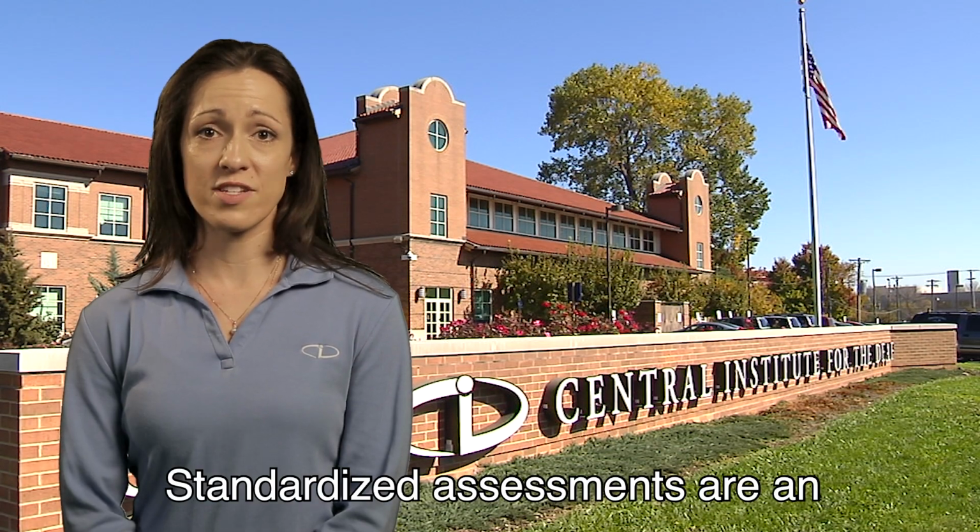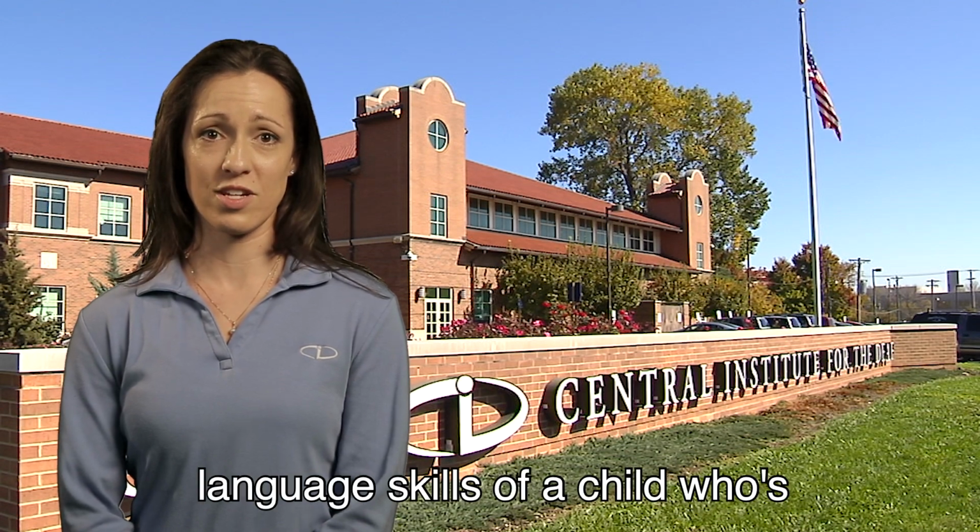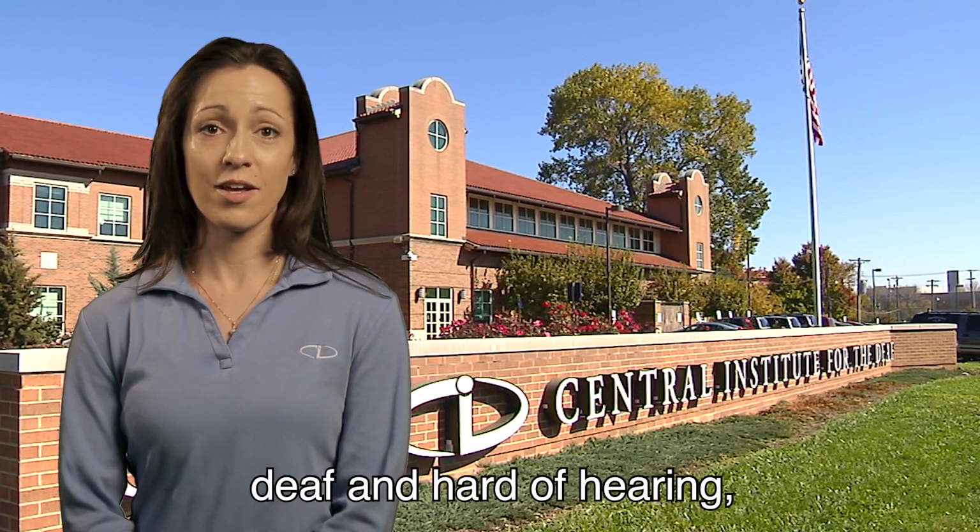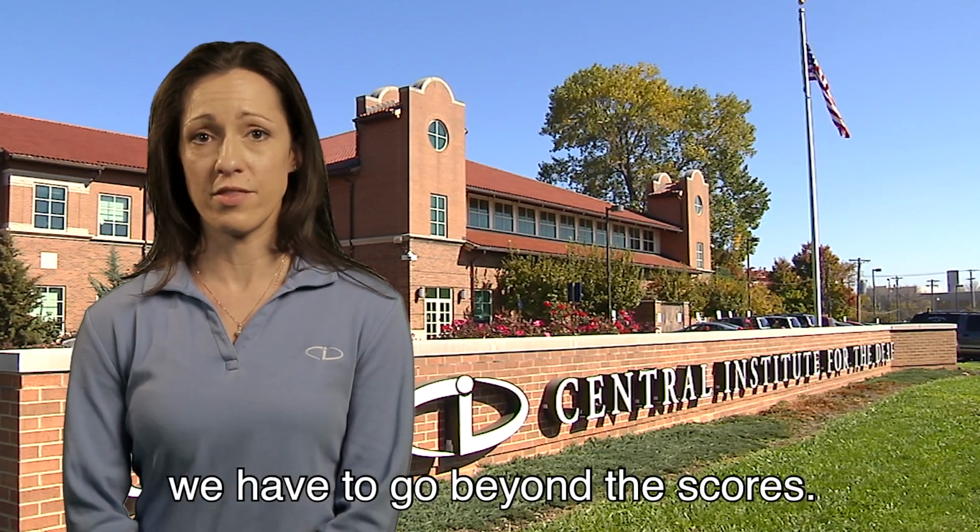Standardized assessments are an essential tool in evaluating the language skills of a child who's deaf and hard of hearing. But to see the full picture, we have to go beyond the scores.